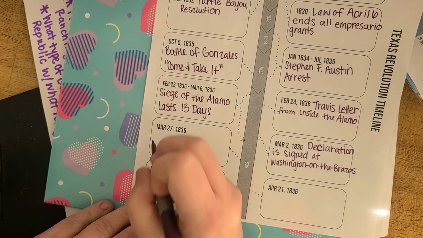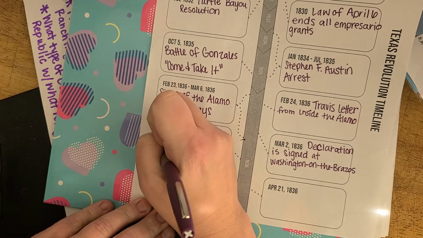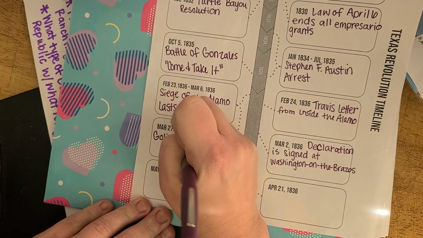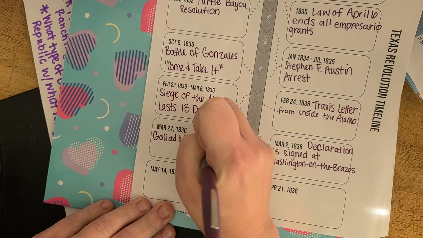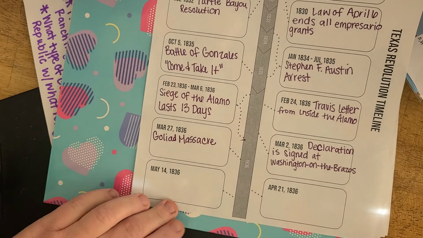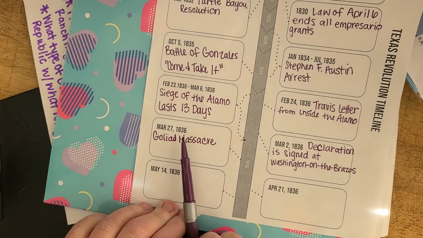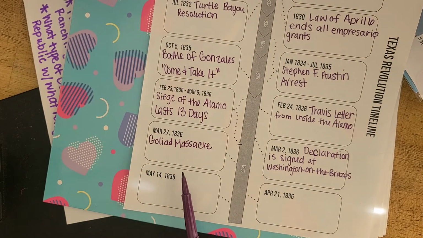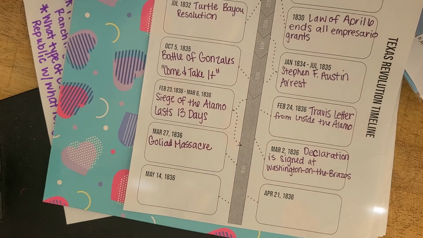And then on the 27th, there's the Goliad Massacre. The Battle of Coleto Creek would have been a couple days before this. But the Goliad Massacre is like what's really significant about Coleto Creek and James Fannin. This is the major event that comes out of those things.